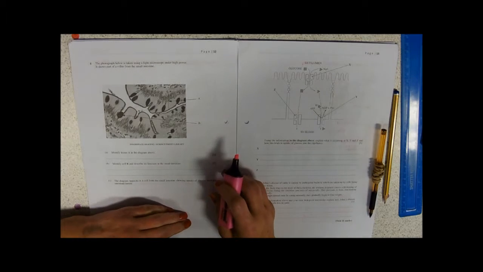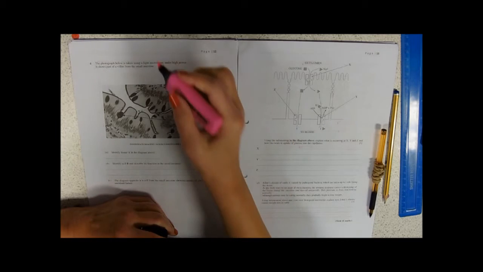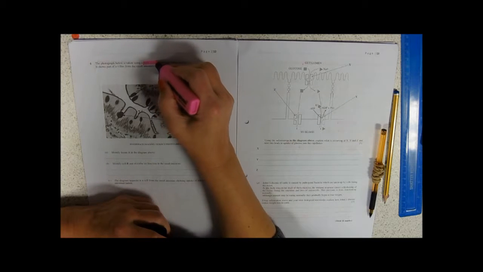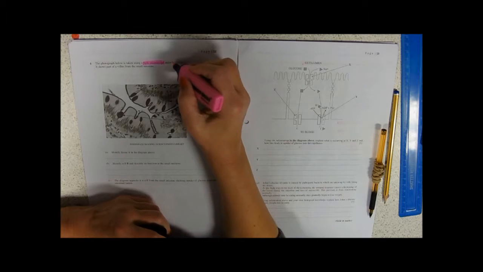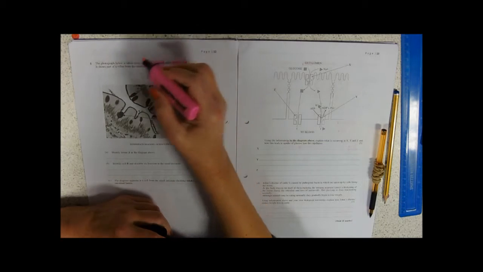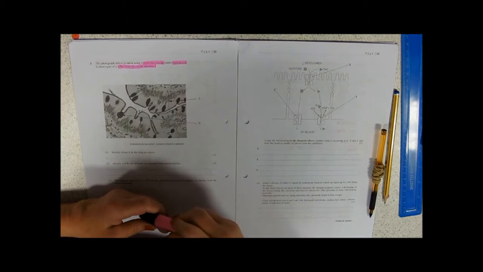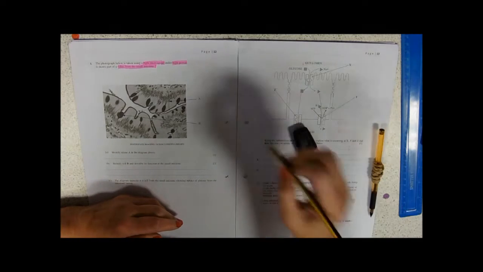We've got a photograph and a lovely diagram. The photograph looks like it was taken down a microscope. The photograph below is taken using a light microscope under high power. It shows part of a villus from the small intestine. So what do I know about a villus?